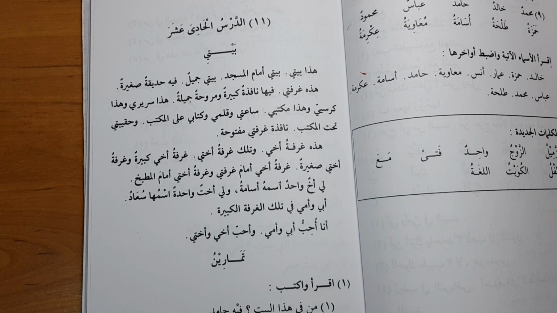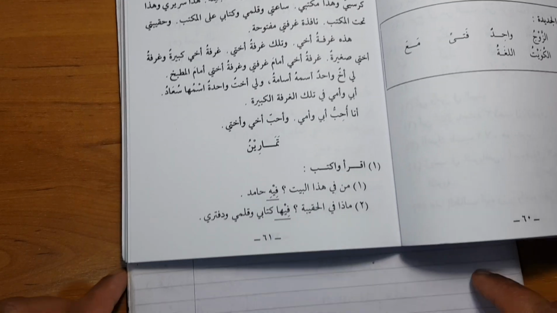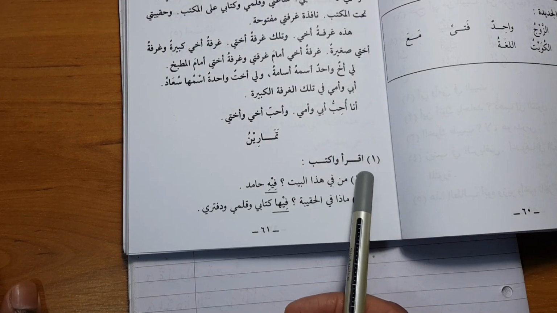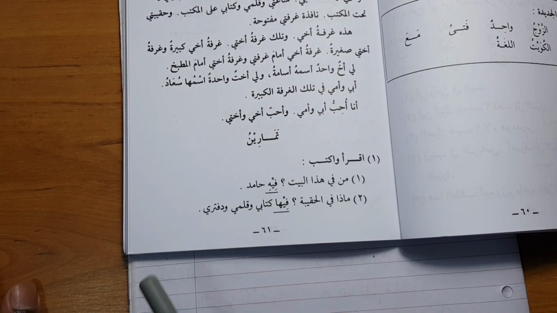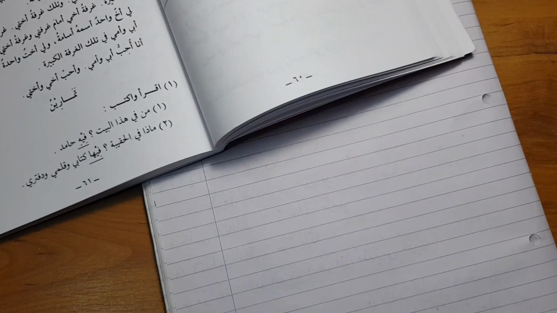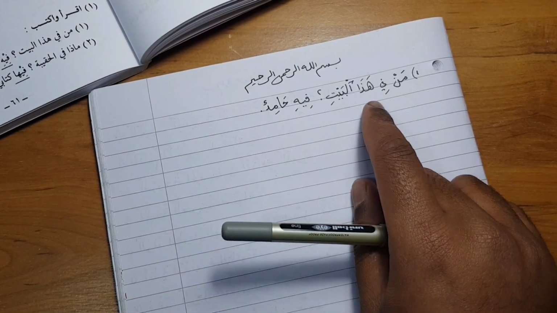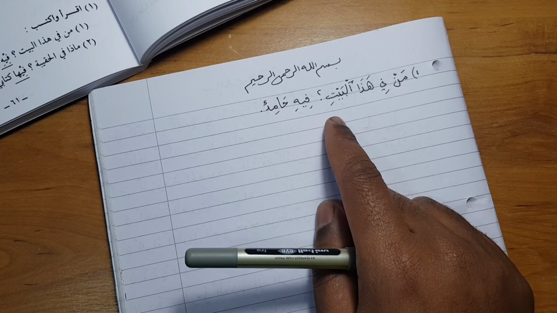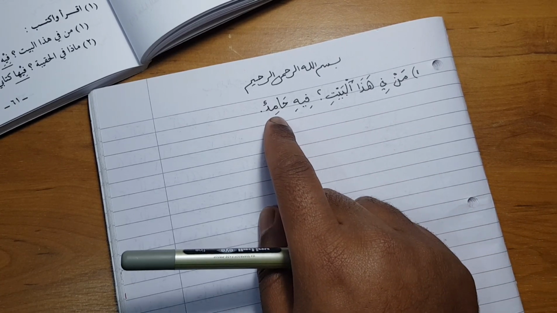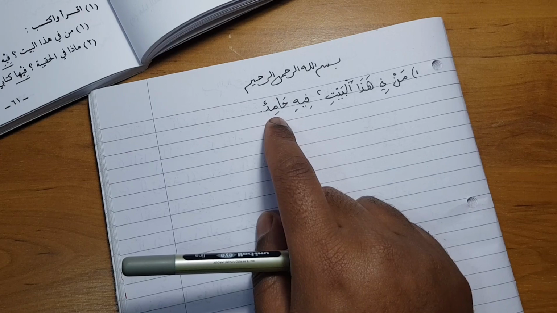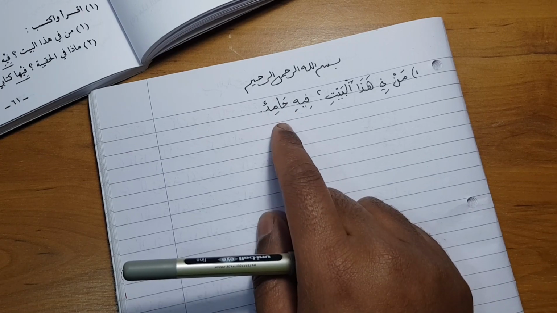Last lesson we covered الدرس الحادي عشر, the 11th lesson. We mentioned the rules that were related to that lesson and we set out two pieces of homework. The first homework was a reading and writing exercise. I have written out the first one. It says من في هذا البيت, who is in this house, فيه حامد, in it is Hamid. Hamid is in this house.